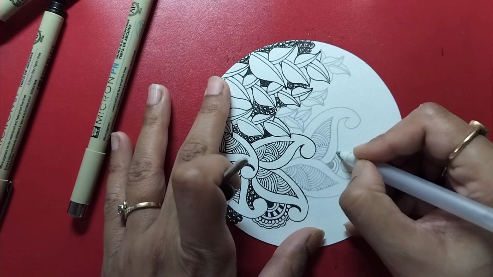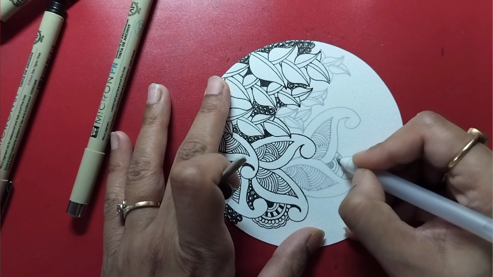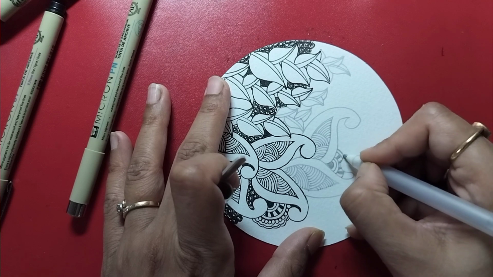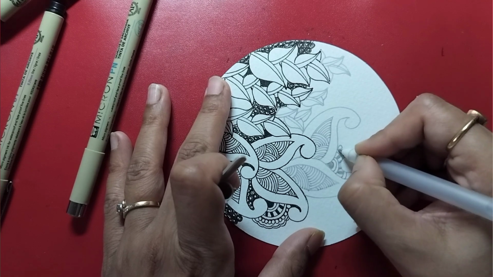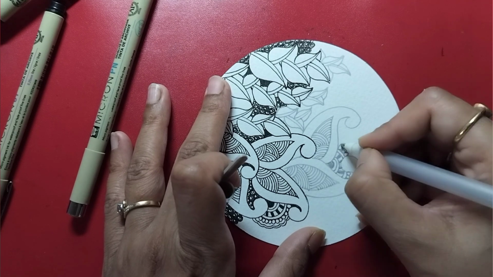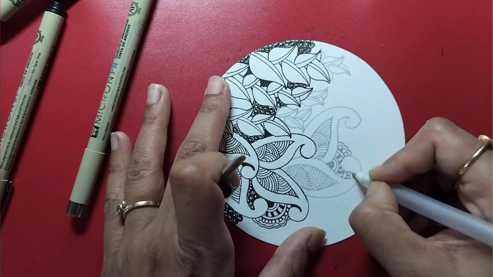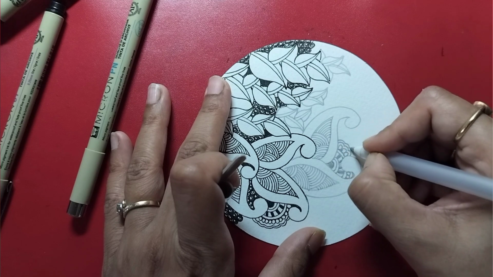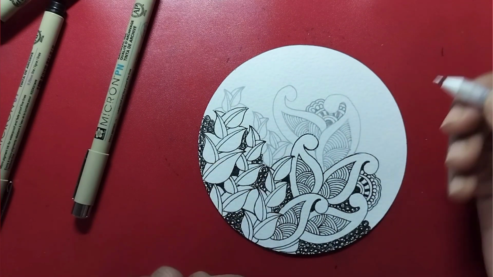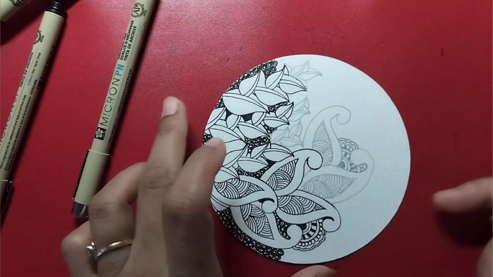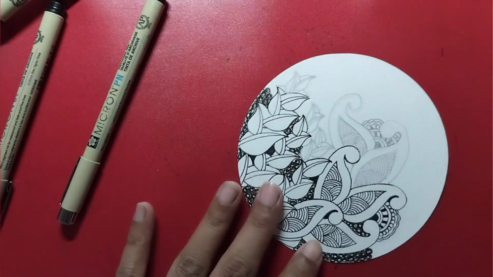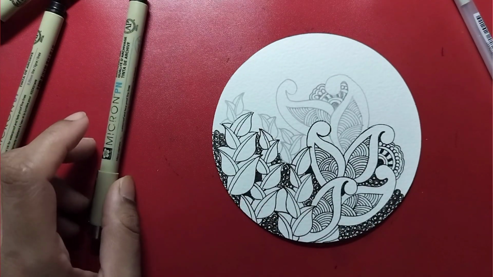The same tangle, drawing behind whatever is visible. And then probably you can add it at one more place, probably here. So time to extend our tangle a little more.